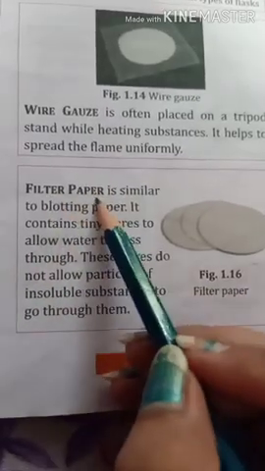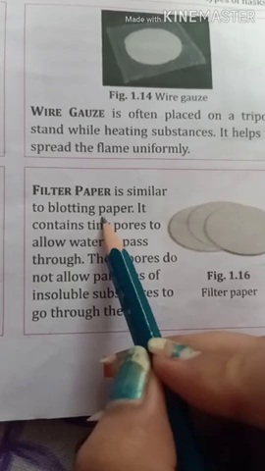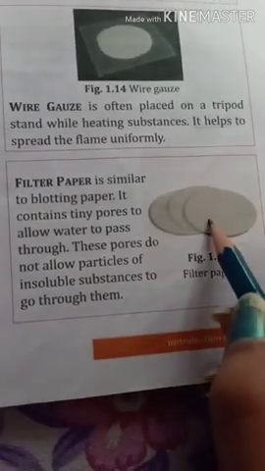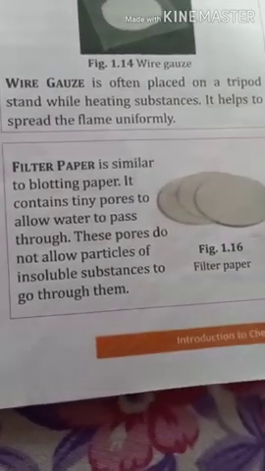Next is filter paper. Filter paper is similar to blotting paper. This is filter paper, and in this filter paper we have tiny holes. Inside this filter paper we have tiny holes like this.